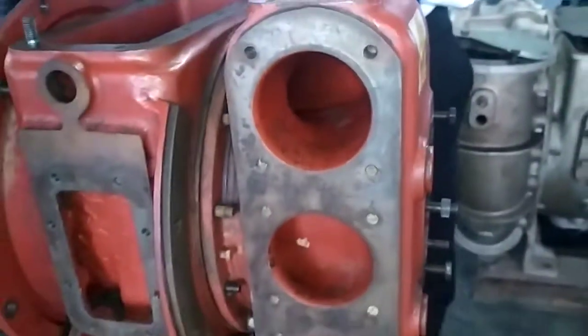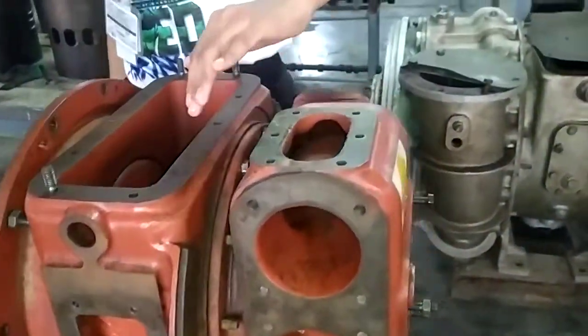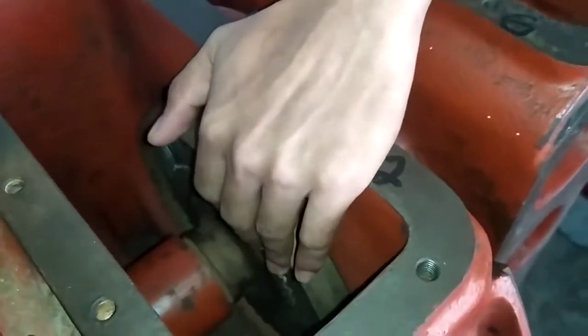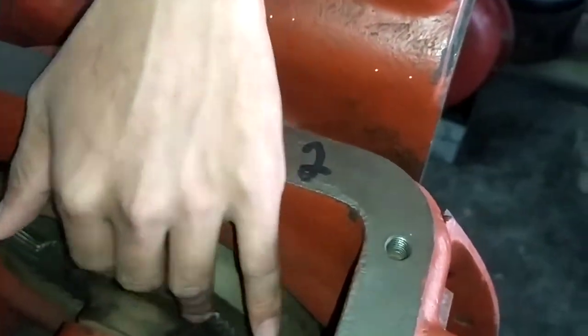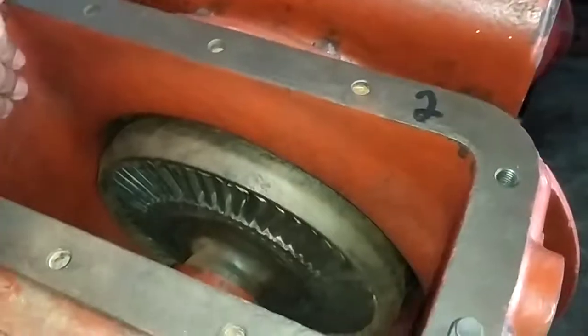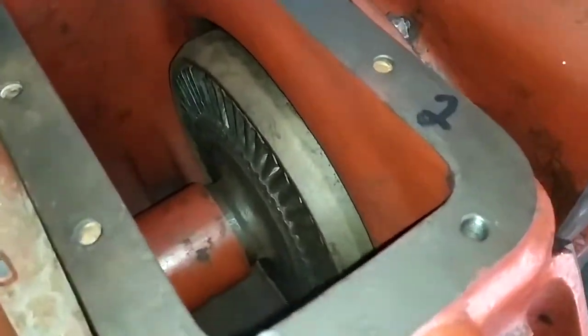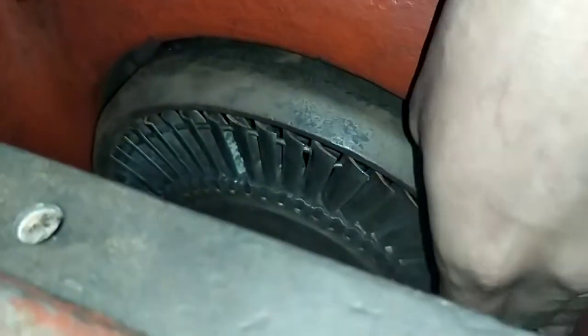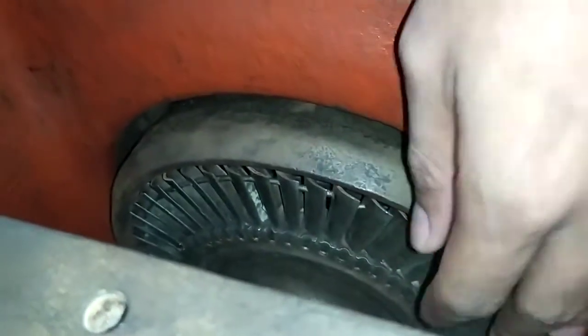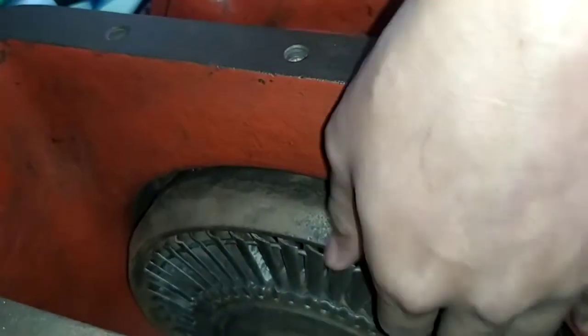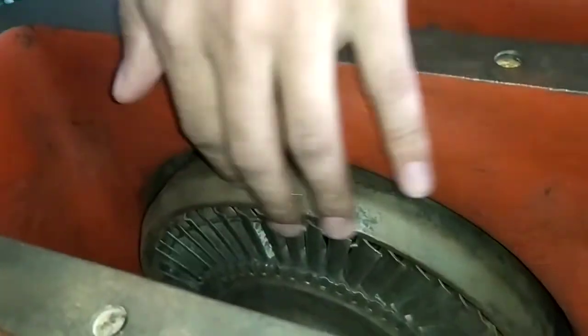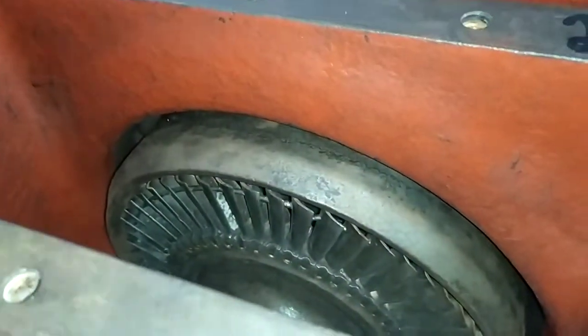Then the exhaust gas passes through the turbine wheel. In the turbine wheel we have the lacing wire. The purpose of the lacing wire is to prevent vibration; it absorbs the vibration created by the turbine, so that our turbine blades will be protected.